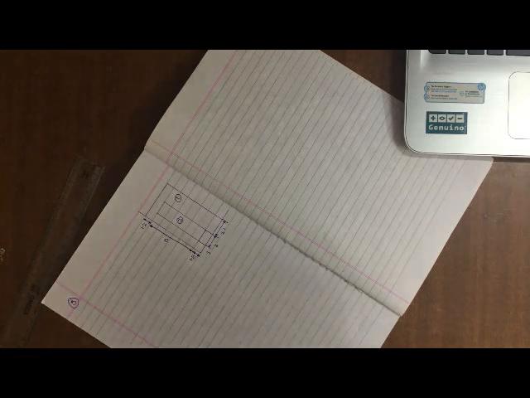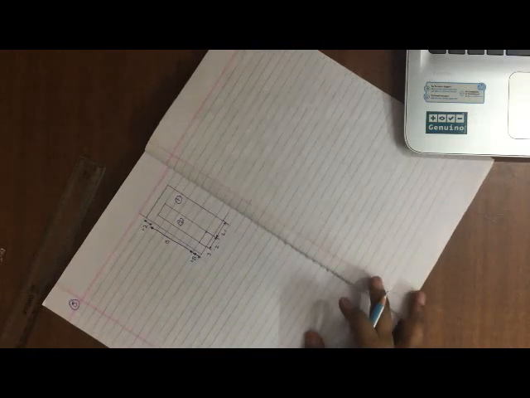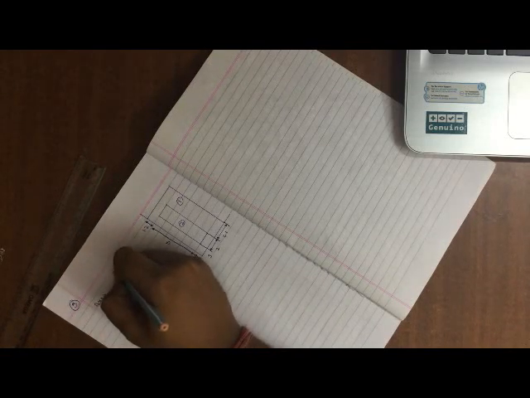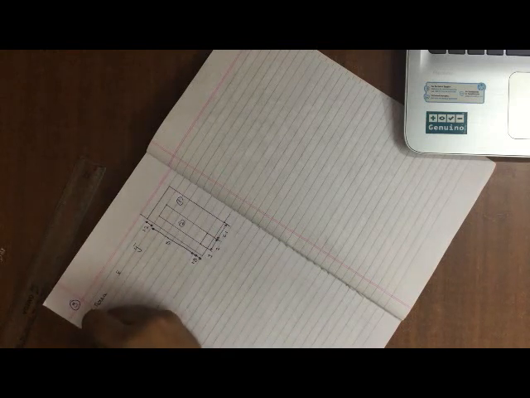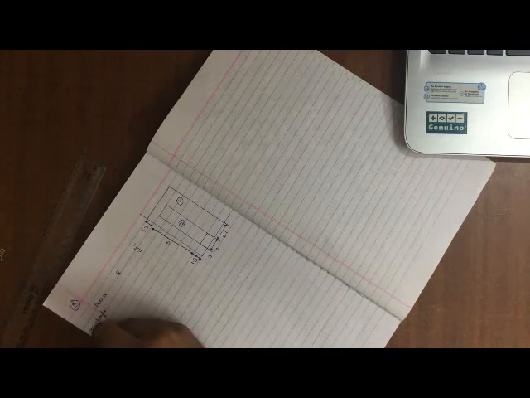Hello everyone, so today we are going to determine the moment of inertia Ix and Iy of this figure. So today we will make a table: Area, X bar, Y bar. These are the shapes which are present in the body: rectangle 1, rectangle 2.